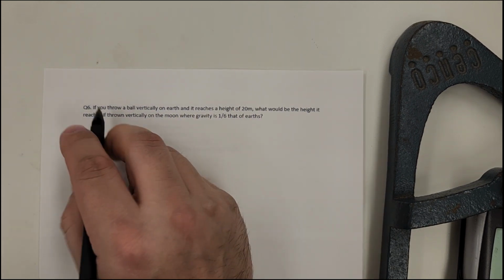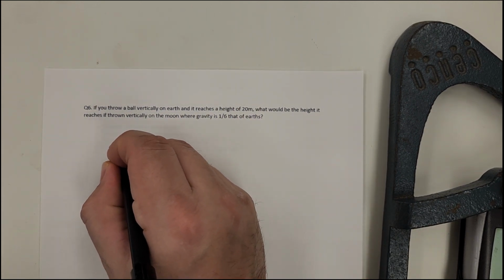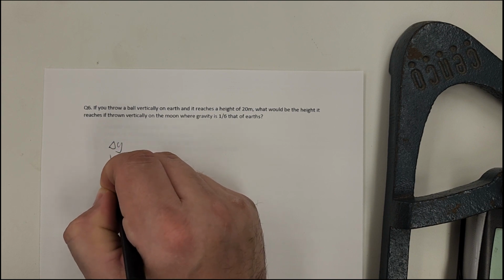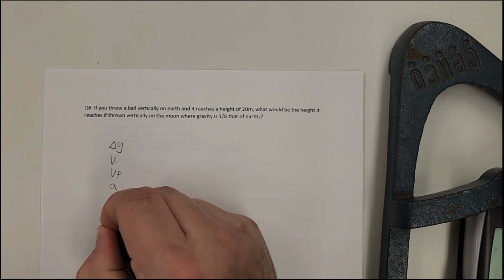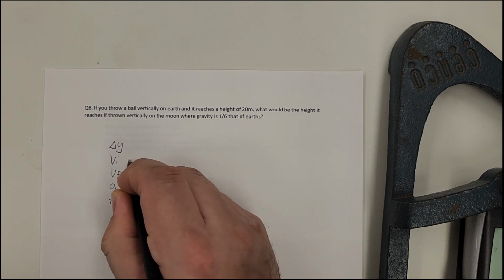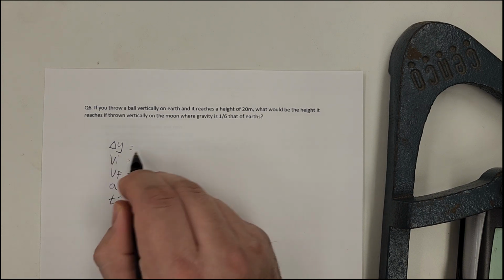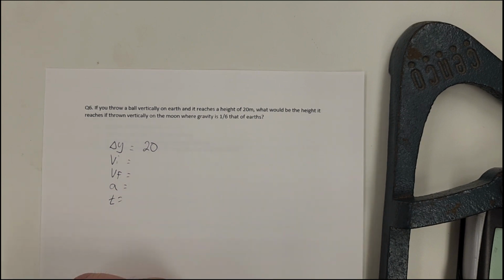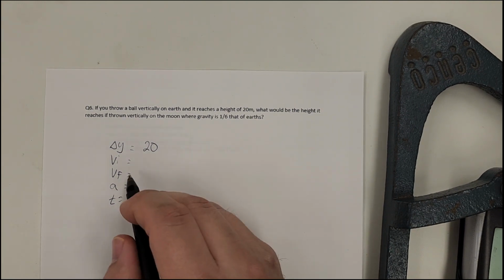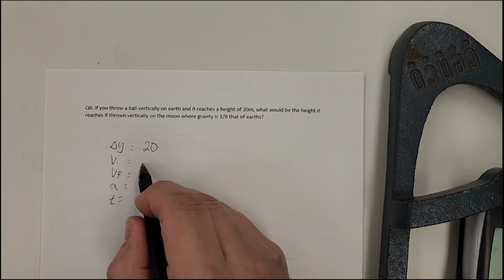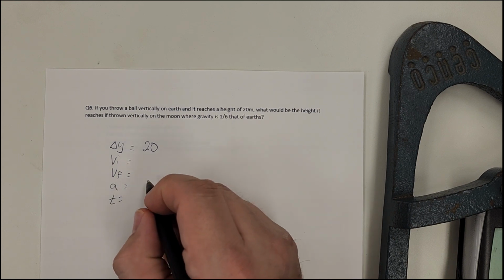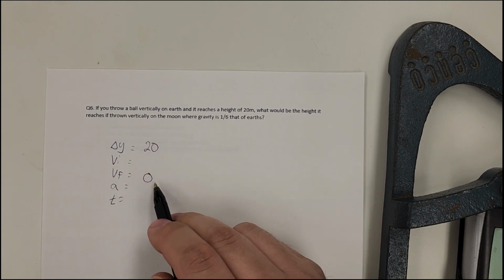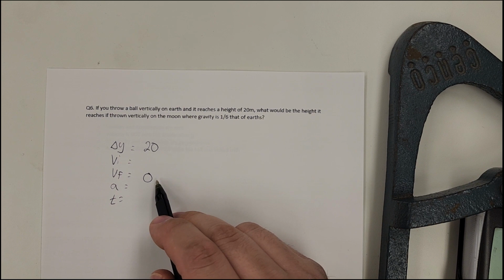What can we know? Well, the one that's on Earth. Okay, we have initial velocity, a final velocity, an acceleration, and a time. I know that the change in y, it says that it reaches a height of 20 meters. That's its maximum height. So the initial velocity given to the ball, I don't know. But I know the final velocity.